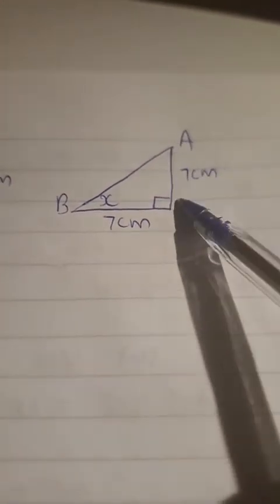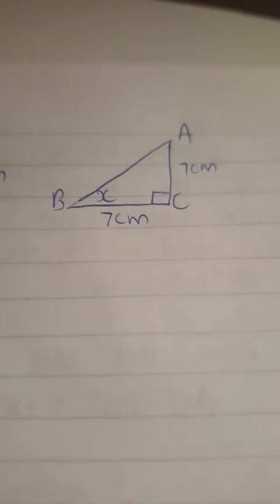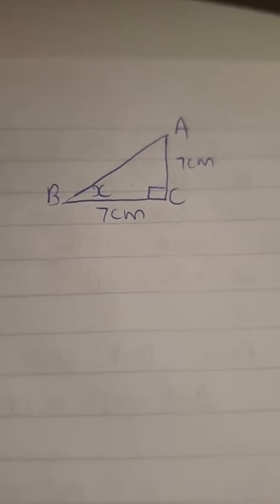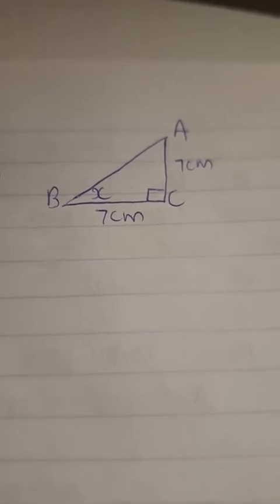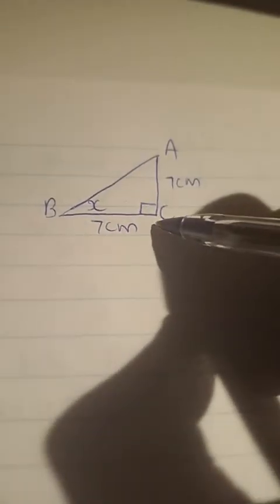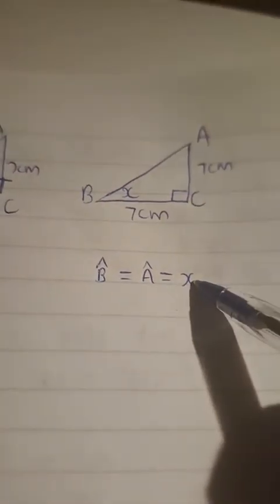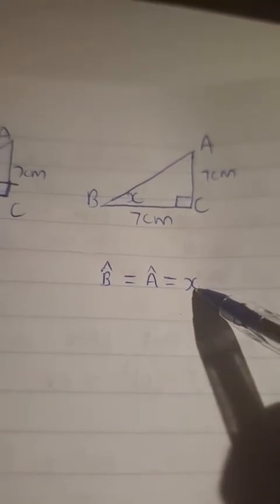AC is the same length as BC. So that means these two sides are what? They are equal. So if the two sides are equal, guys, what does that mean? I hope you guys can see what I mean by this. If these two sides, AC and BC, are equal, what does it mean? It means angle B is equal to angle A and they are both equal to x. I repeat, angle A is equal to angle B, which is equal to the variable x.